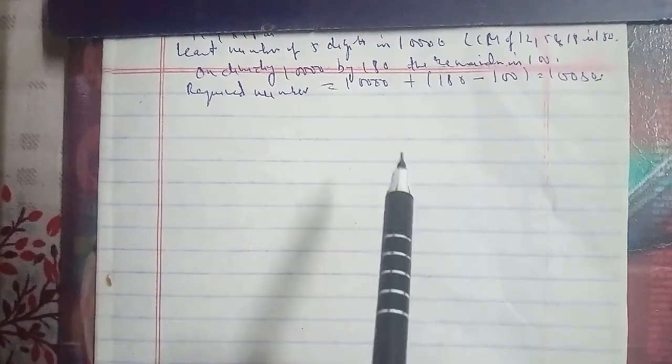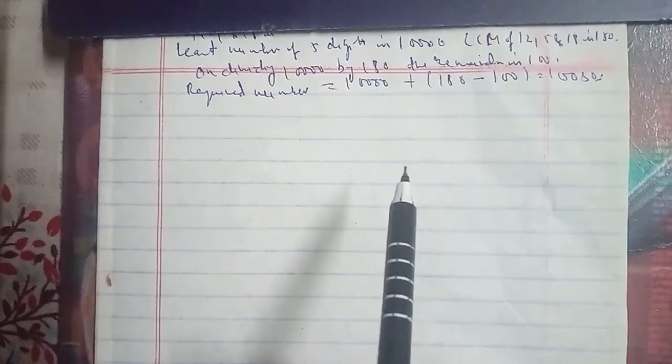So here we'll end quantitative aptitude, and we'll start with the further classes. There are many more questions that we have to discuss here.